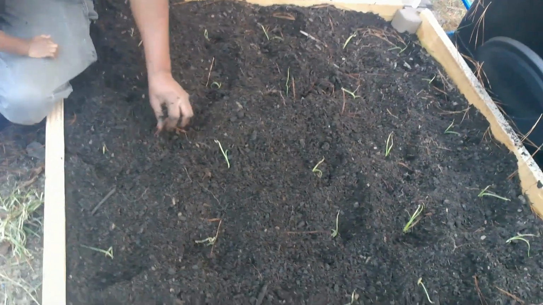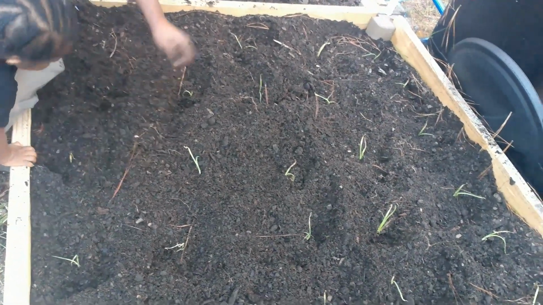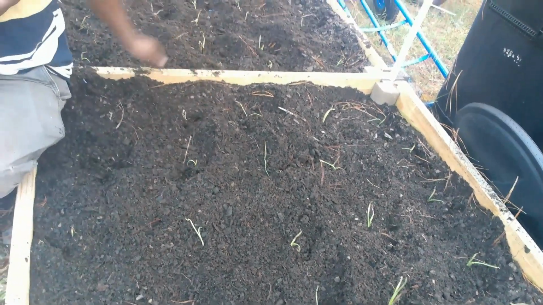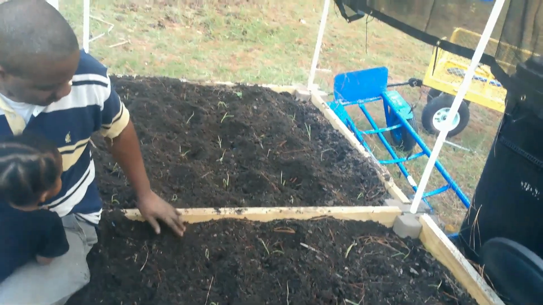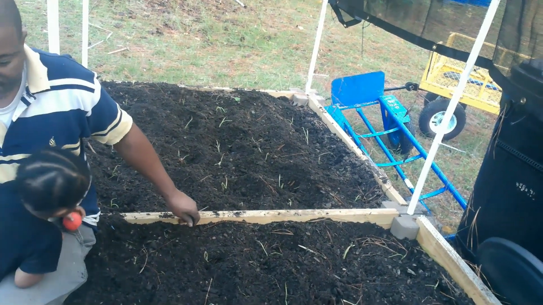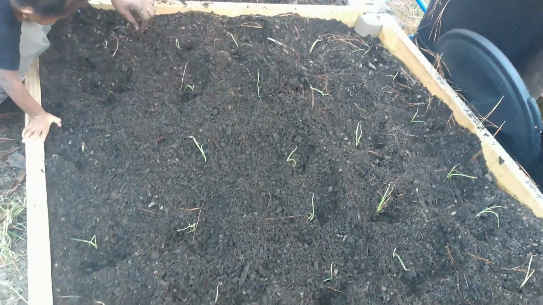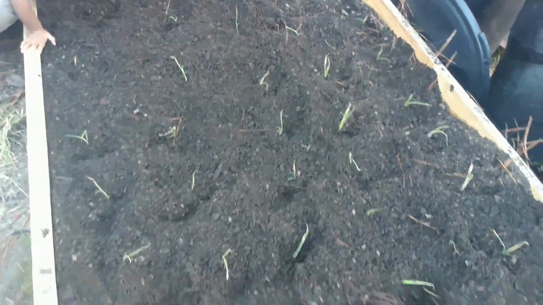So the short day variety will not work in the north, especially on a commercial scale. On the other hand, the long day type will not produce large bulbs in the south, since the day length never hits 14 hours. They will not form large bulbs.